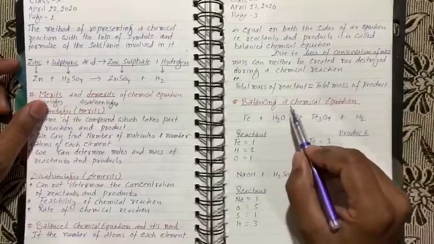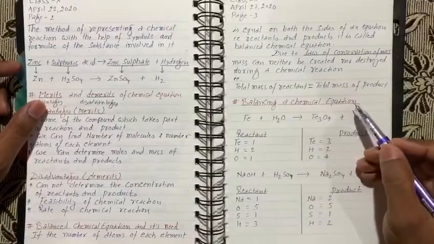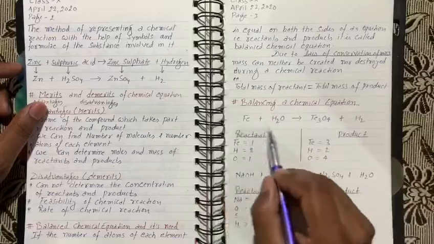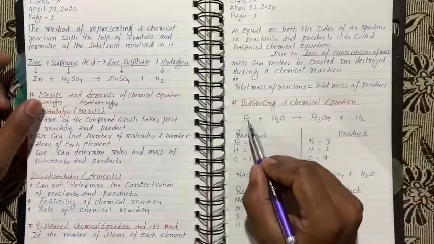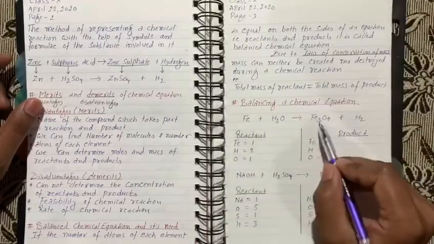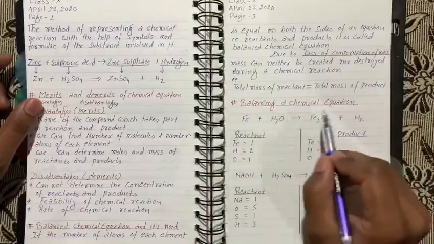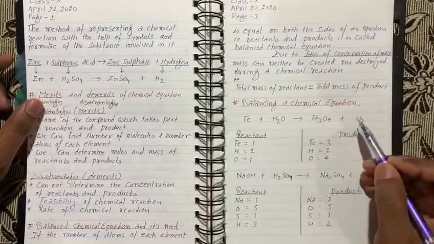See here, balancing a chemical equation. Now, it is very important to first just see whether it is balanced or not. Here, see, Fe means the iron. Here 1 and here Fe3 written. So you can easily say it is not balanced. So how to balance that, I am going to discuss.